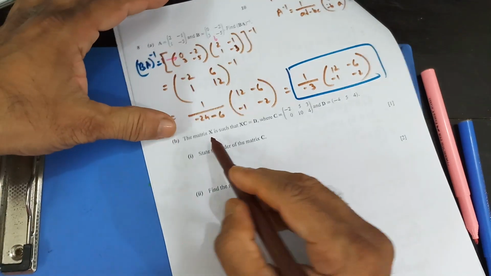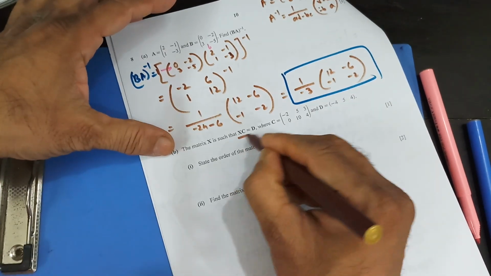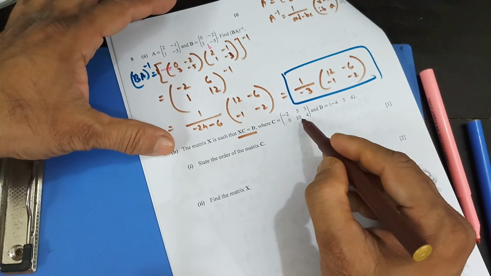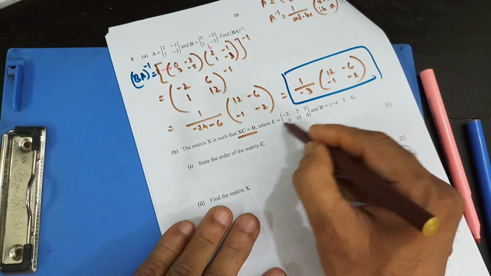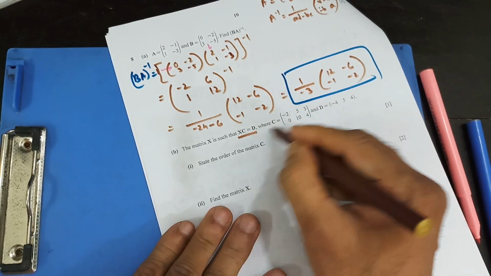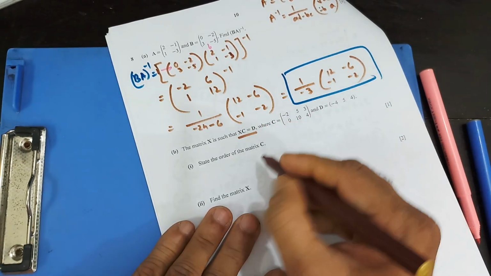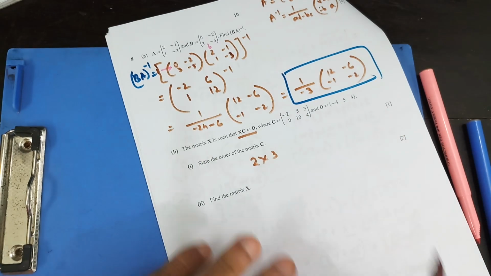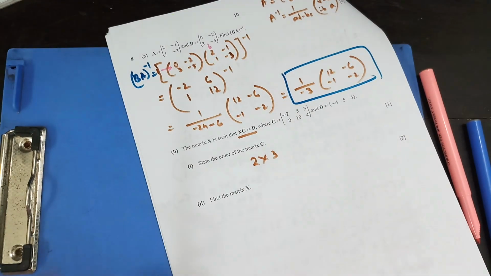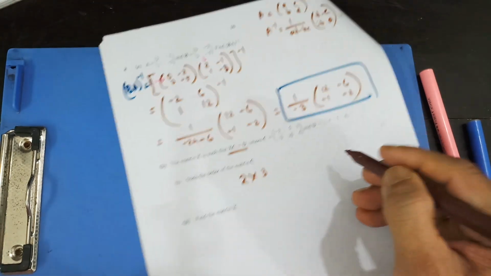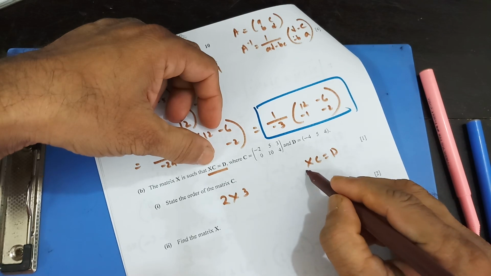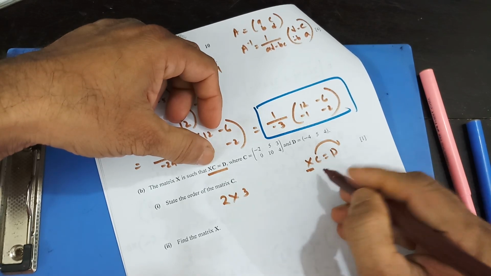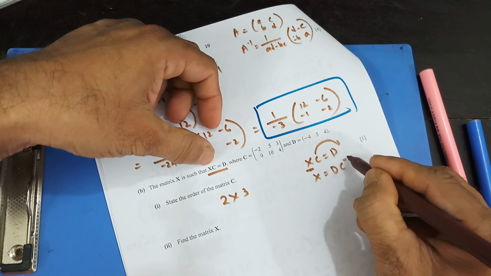All right, now the matrix X is such that XC equals D, where C equals this and D equals that. State the order of matrix C. Matrix C is 2 by 3 order, number of rows into number of columns, so it's a 2 by 3 matrix. Now find matrix X. I hope you know that XC equals D. If we want to find X, we put C on that side, so it's going to be D C inverse.